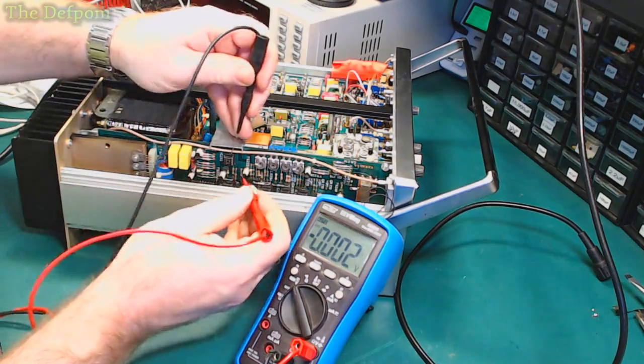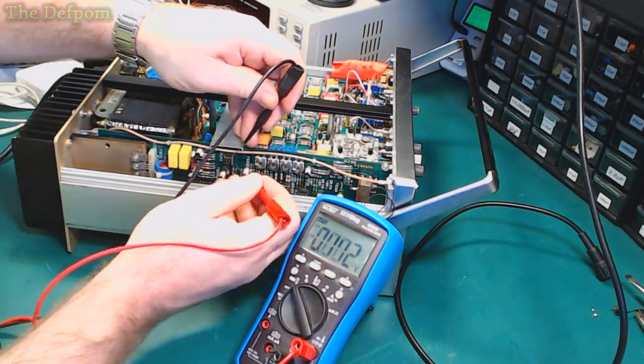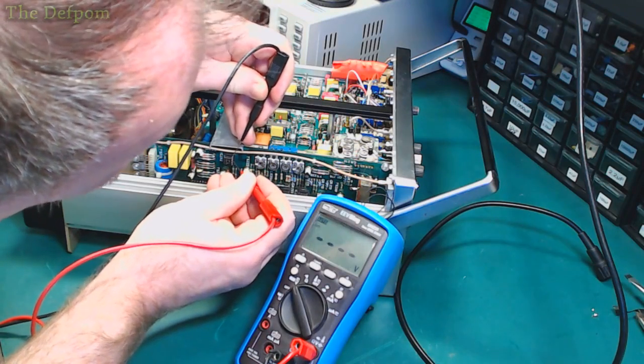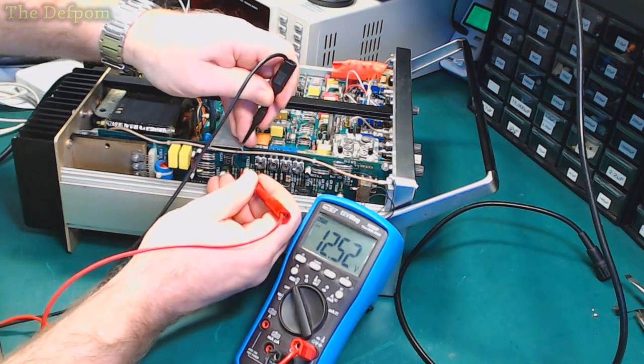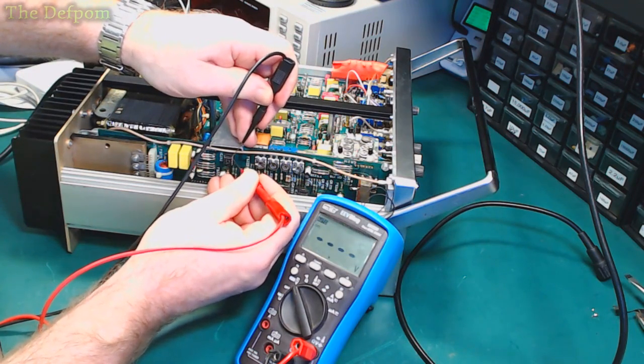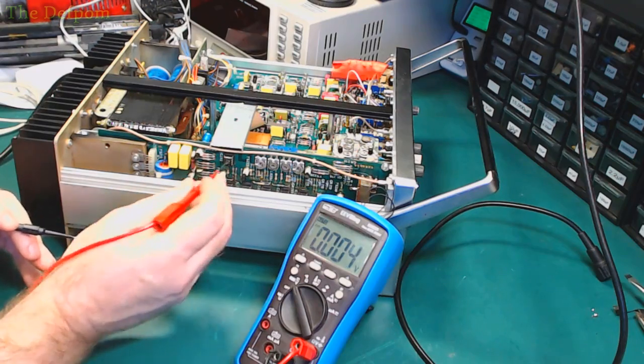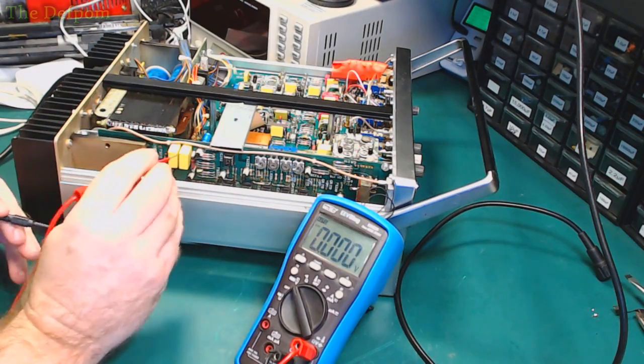Right. So I need to check the inputs to see what these are doing. I'm getting my head in there. 12.5. 12.5, so the inputs match, which they should do. If you get a mismatch on the inputs, the op amp's definitely bad.